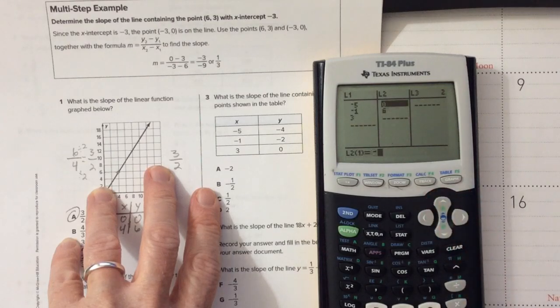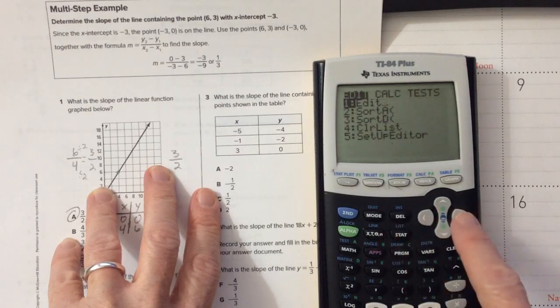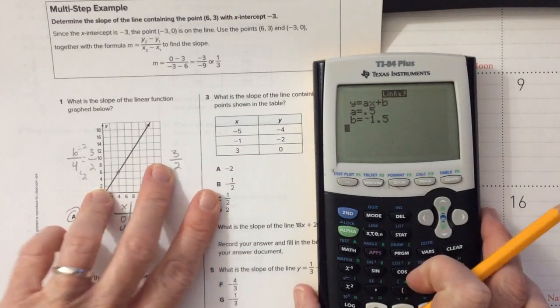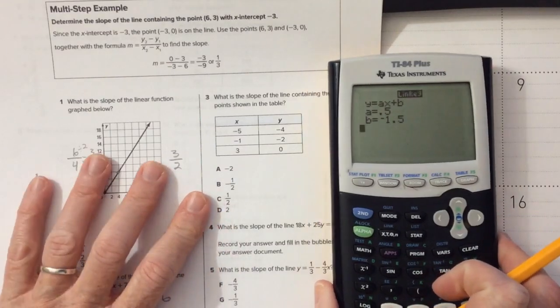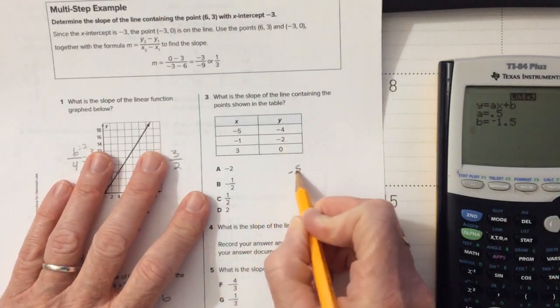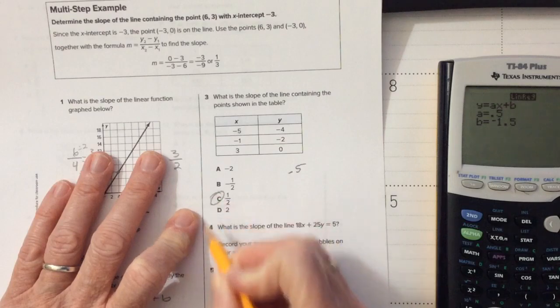And I'm going to hit -4, -2, and 0. I'm going to hit stat, tab 4, enter all the way down, and there is your answer, 0.5. So your slope is 0.5, which is also 1/2.